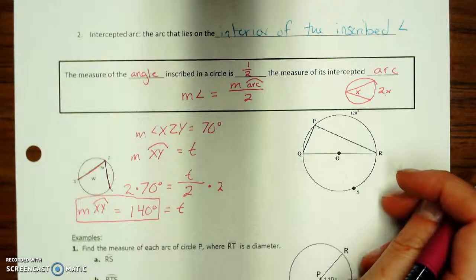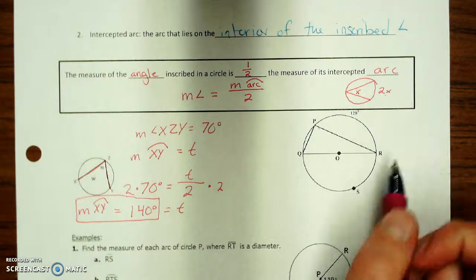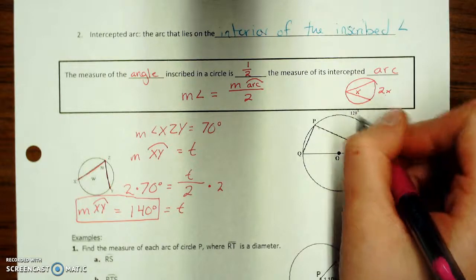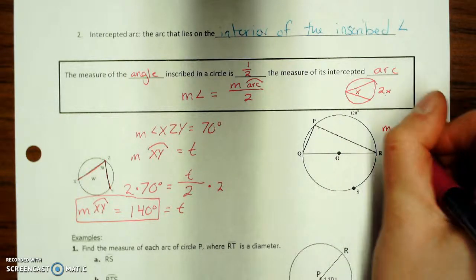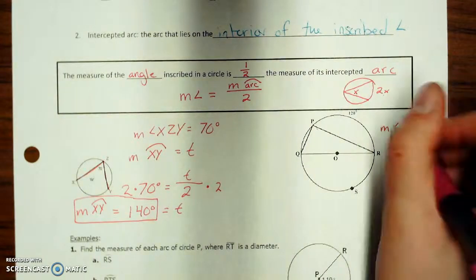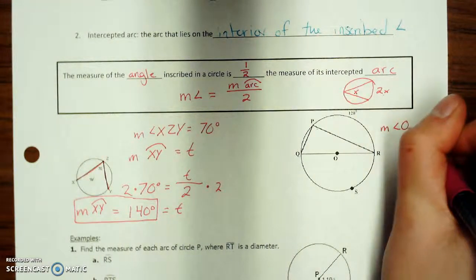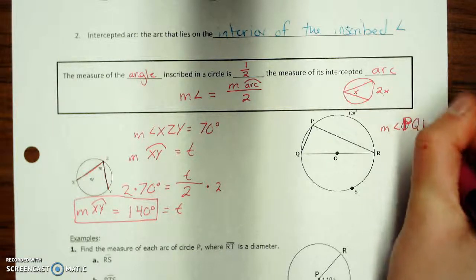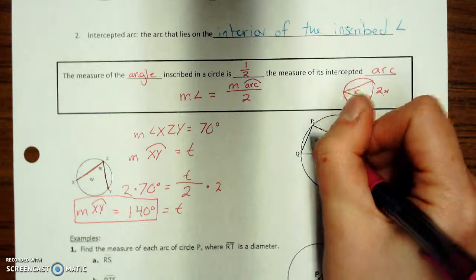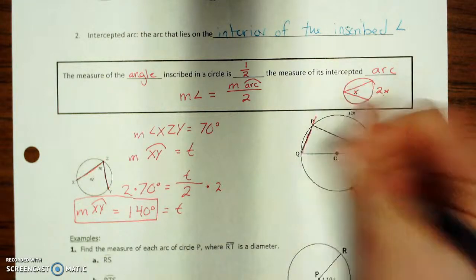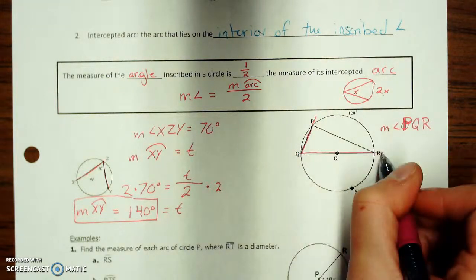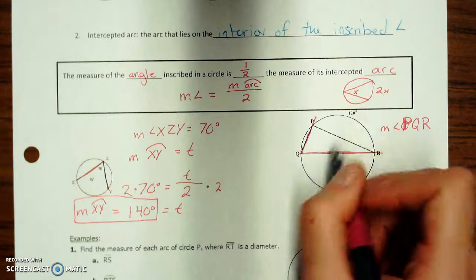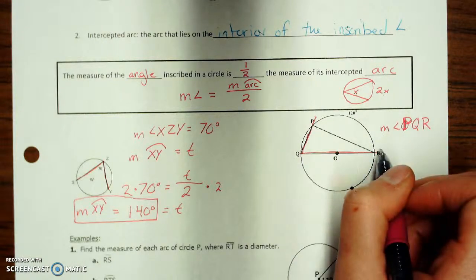Now, a lot of times they don't just give you one angle, they're actually going to give you a full triangle, and you're going to have to find things out from that. With this one, what we want to find is the measure of angle, let's start with PQR. So I want to find this angle. I know that this angle is going to be the total arc divided by 2.